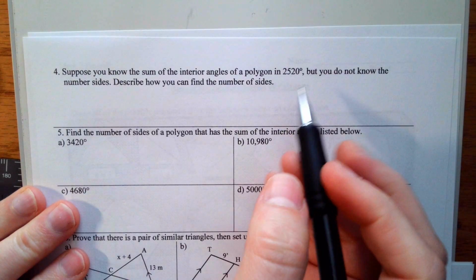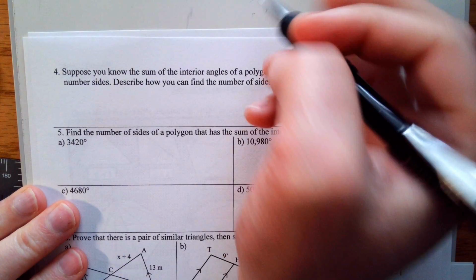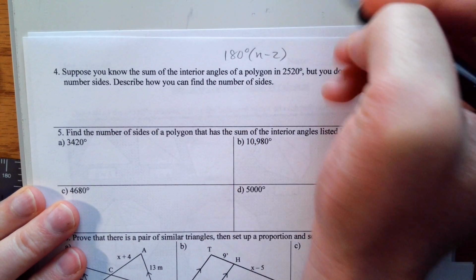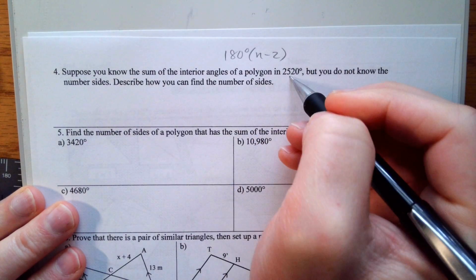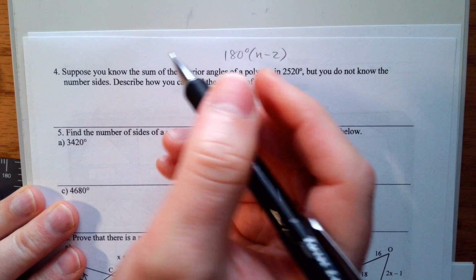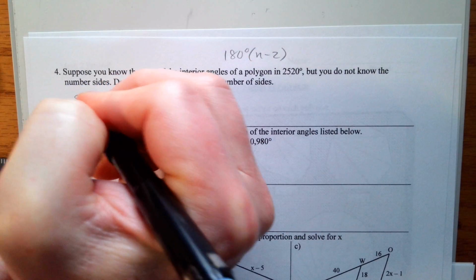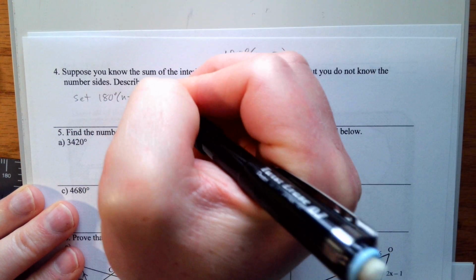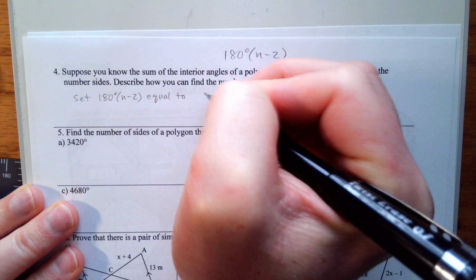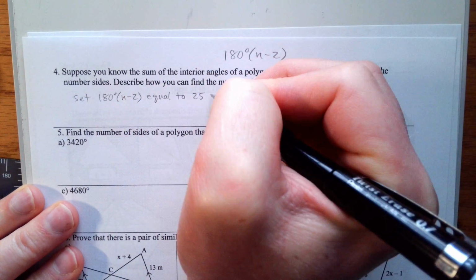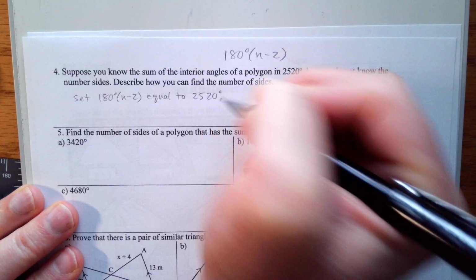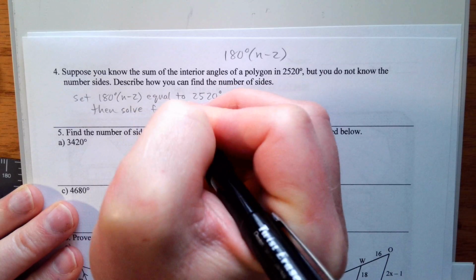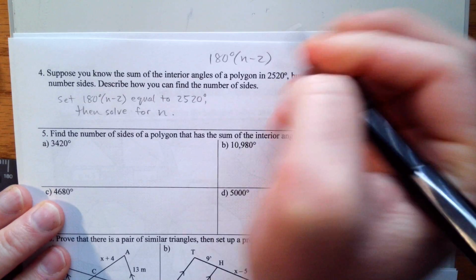Okay, so hopefully you thought, well, I kind of undo the formula. If 180 degrees times the quantity n minus 2 equals the sum, and I know the sum, then I'm going to work backwards. So, you set 180 degrees times n minus 2 equal to 2,520 degrees. Then solve for n.